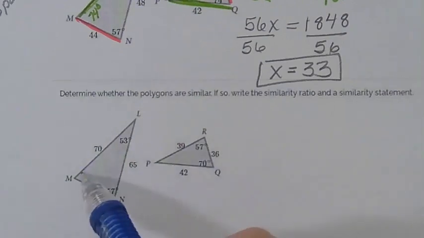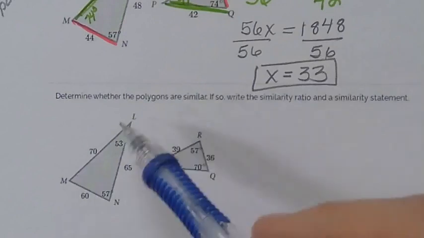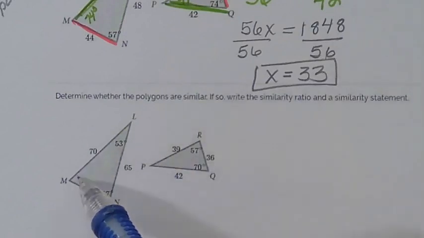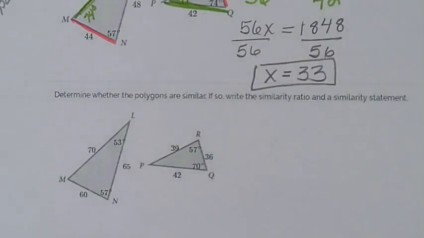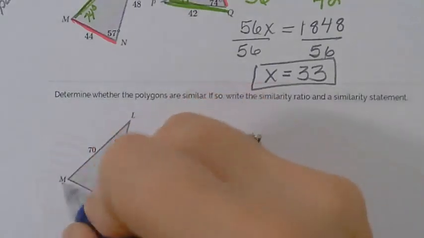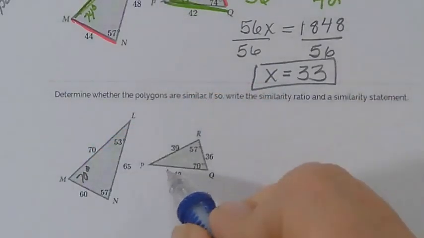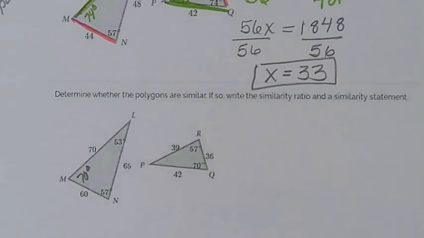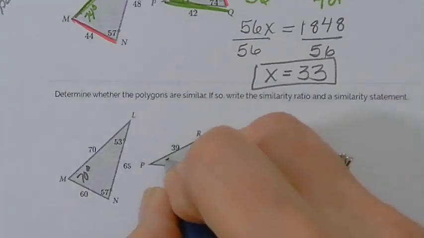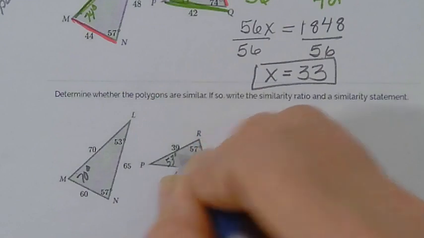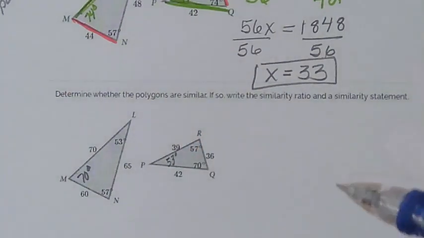So that means we need to know if all of our angles are congruent. So let's figure out in this triangle, what would that angle be? 70? And then what would the angle be in this one? Okay, so as long as they're the same, then that's kind of check the first box.